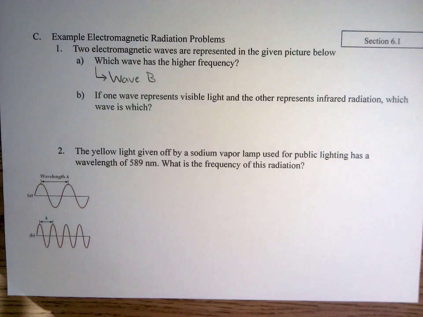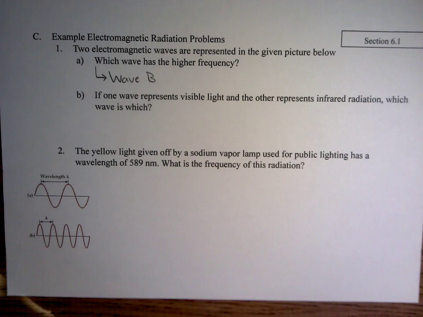And then it says, if one wave represents visible light and the other represents infrared radiation, which wave is it? And again, you can reference that particular picture that is in your notes, but listen to this. Your visible light has a wavelength of about 400 to 750 nanometers.